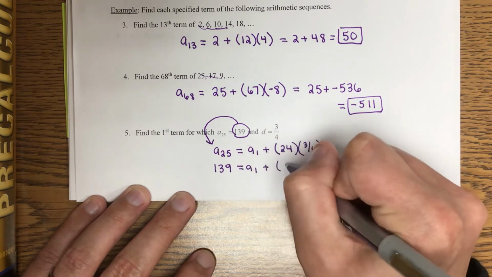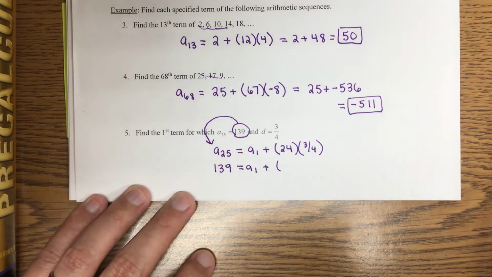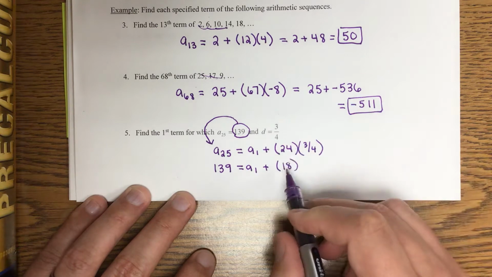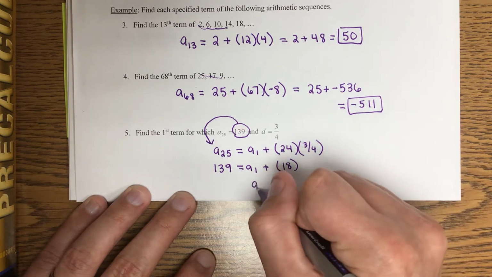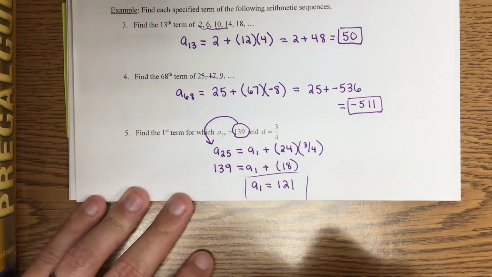So I'm going to replace that. But at the same time, I could take 24 times 3/4. I believe that's 18. And then I can subtract 18 over? So I should get 121 as that first term.